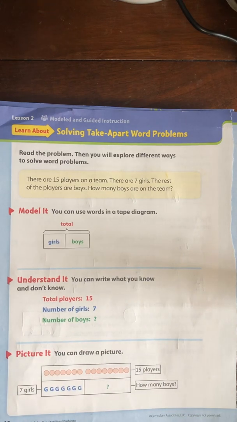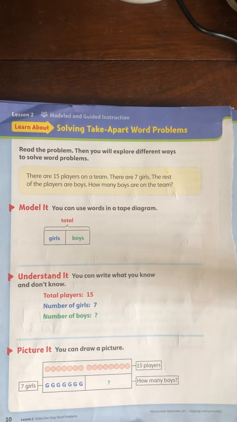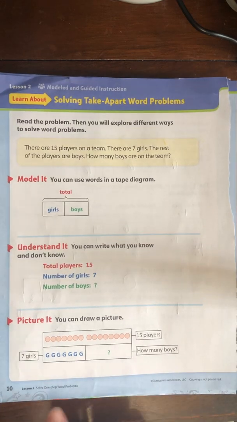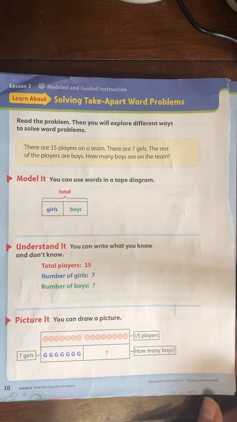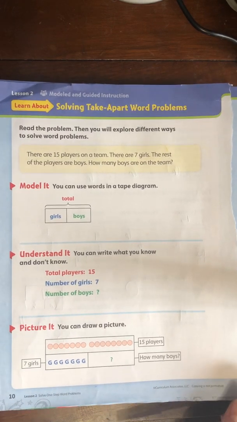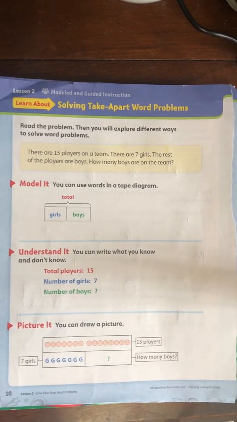You may need to pause and get your book and find page 10, and we are going to do pages 10 and 11 in our book. Then you're going to press play again after you come back with your book and turn to page 10.